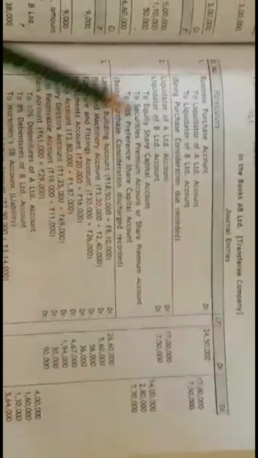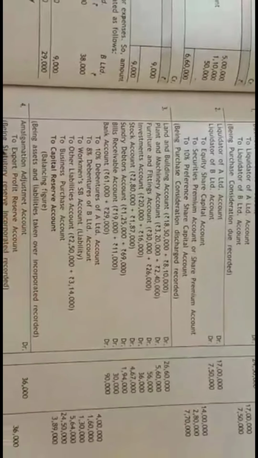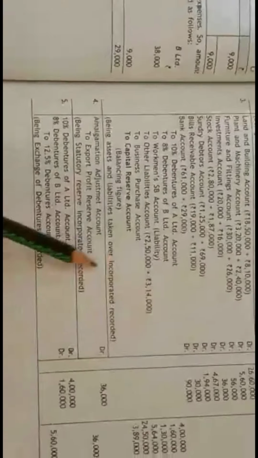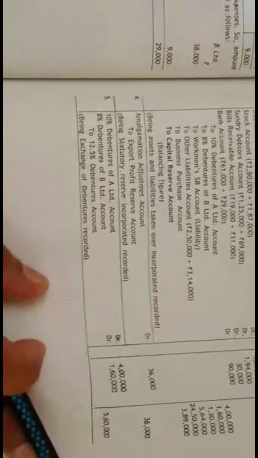I am going to send you the photocopy. Then here is the balance sheet. This is for the PC due. You incorporate all the items of assets and liabilities taken over. These are the various journal entries that appear in the books of the transferee company. I am not going to discuss them in detail.